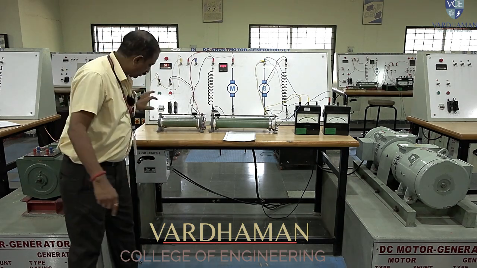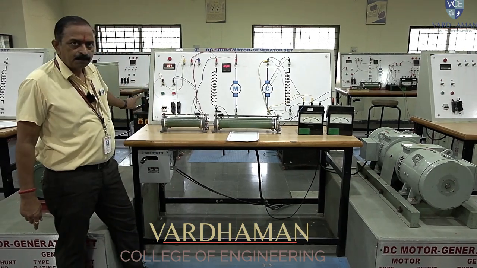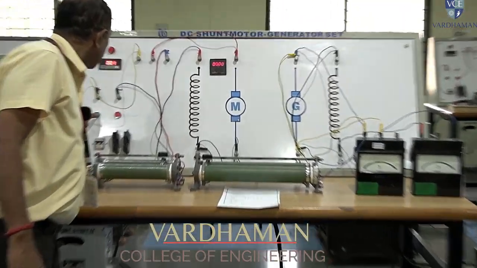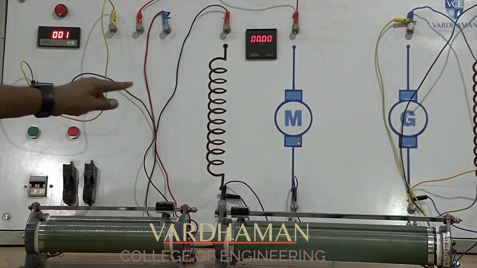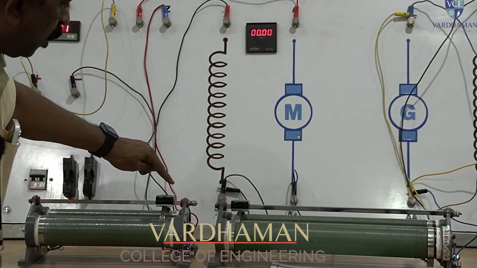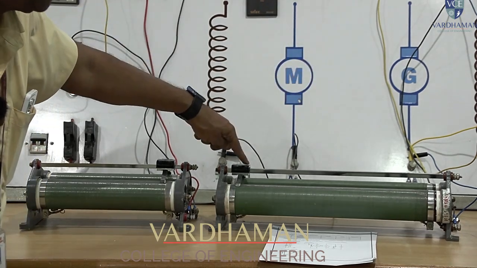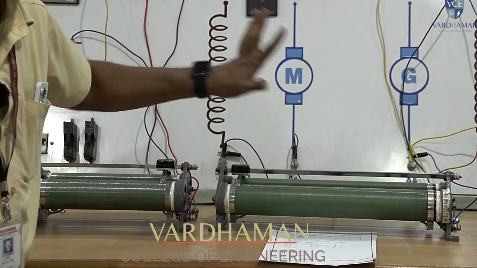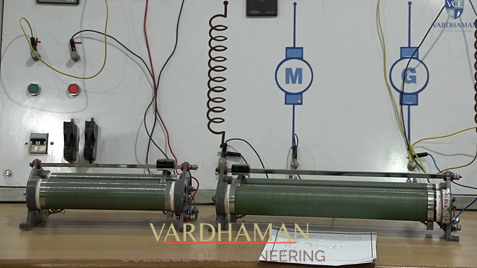So I'll try to explain this. The MCB is switched on, and now I'll switch on the supply, keeping this at minimum position. Always remember, the motor rheostat you always keep in minimum position. The generator rheostat you always keep in maximum position. That is the utmost precaution we need to take. So now it is switched on.